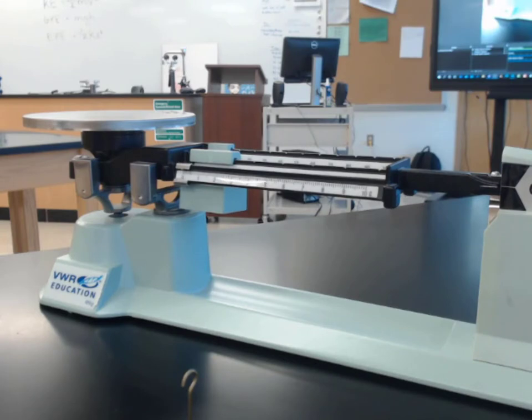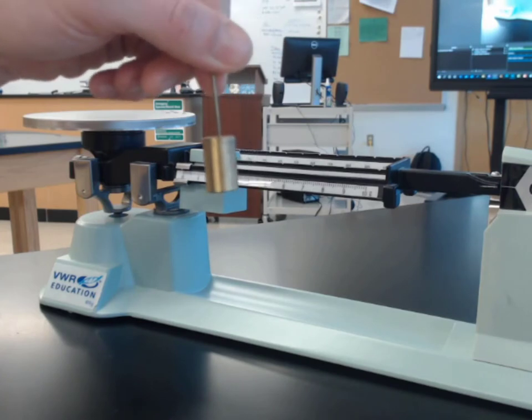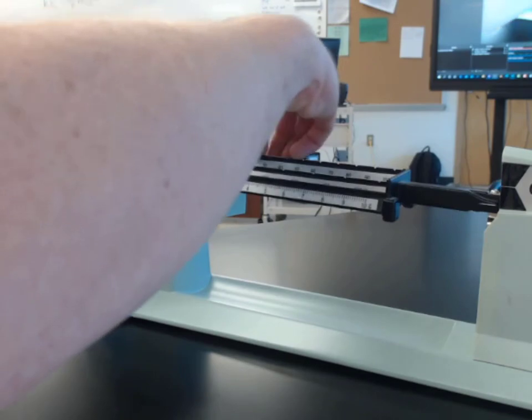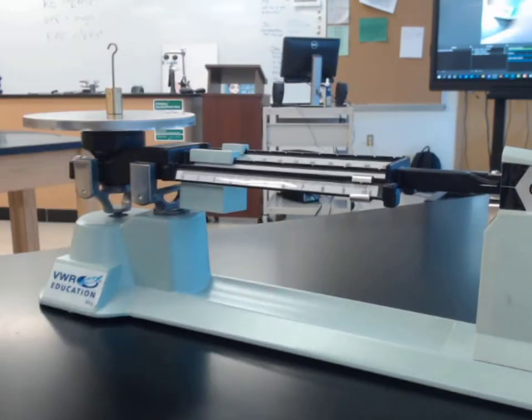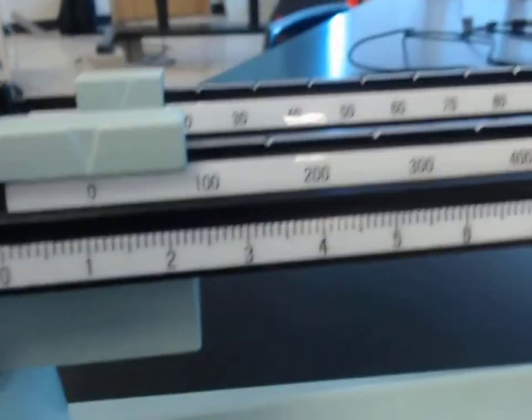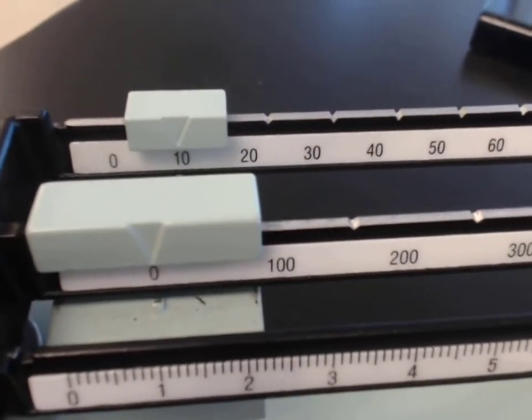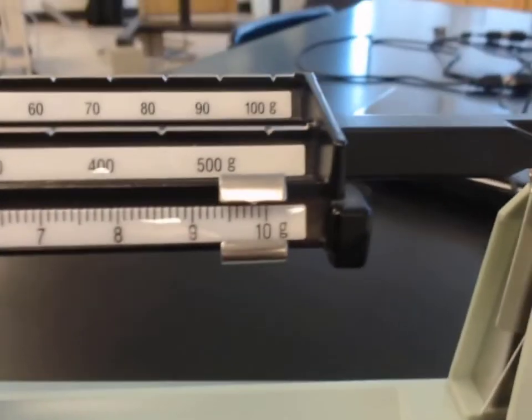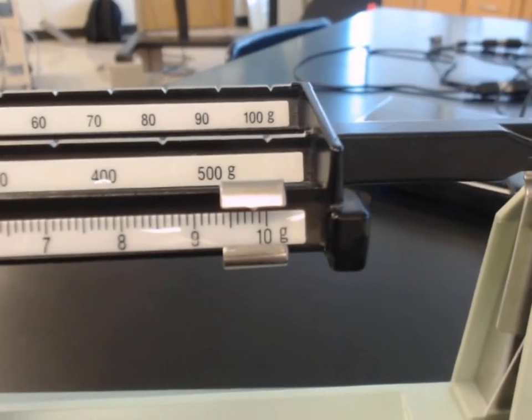Now we'll go ahead and take mass measurements for the two objects in our system, the hanging weight, and then we'll also get the mass measurement for our cart. That's pretty good. So here's the mass of our hanging weight, that much, plus we also have that one right there.